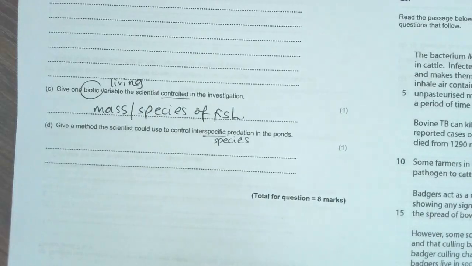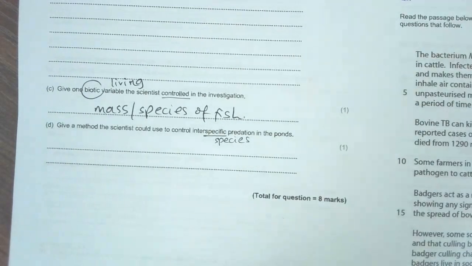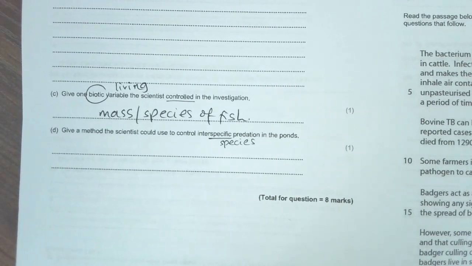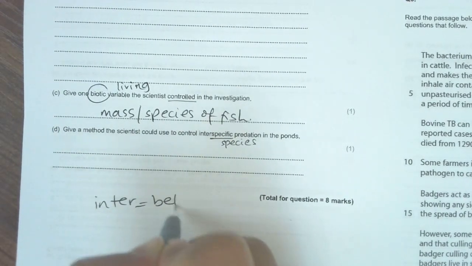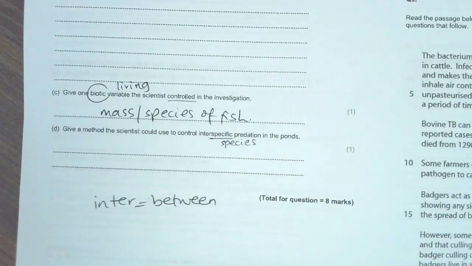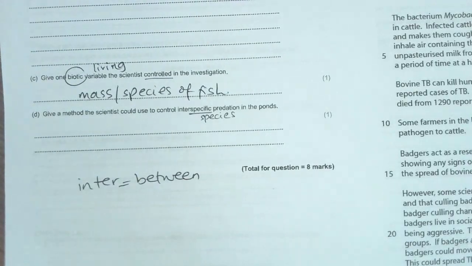If I say there are intermolecular forces, are they within molecules or between molecules? The prefix inter means between, always. So basically, how can they control other species of fish from preying on the fish that they're investigating?